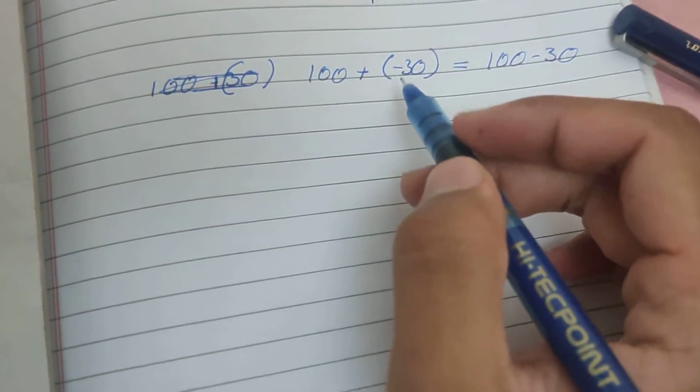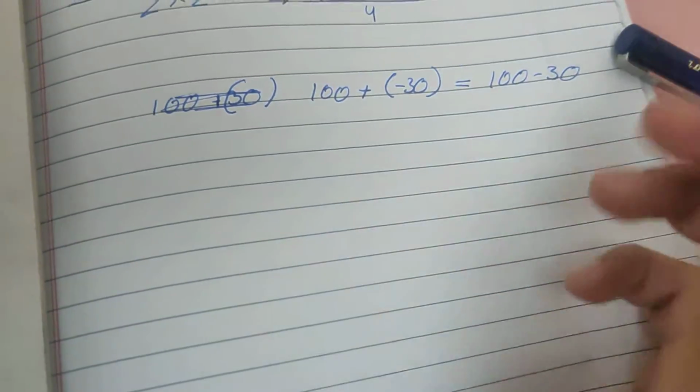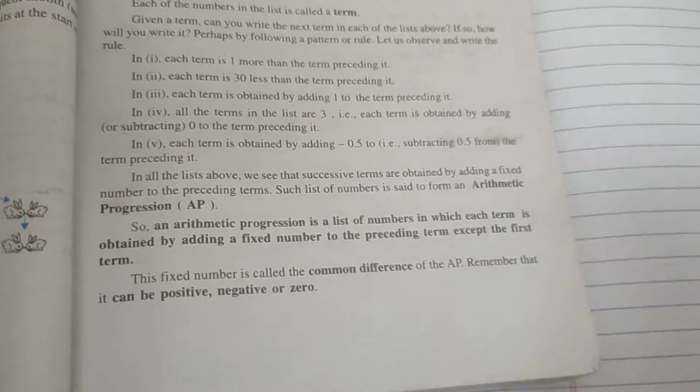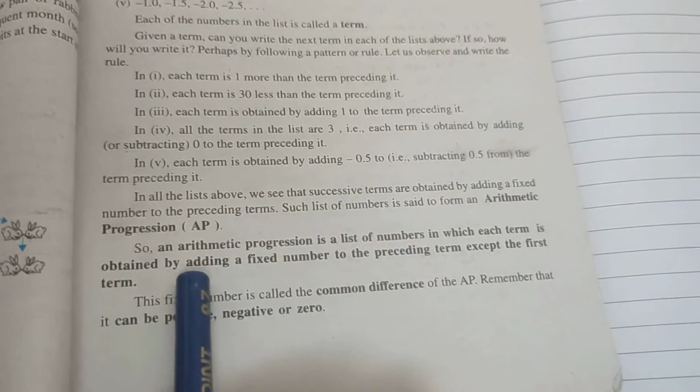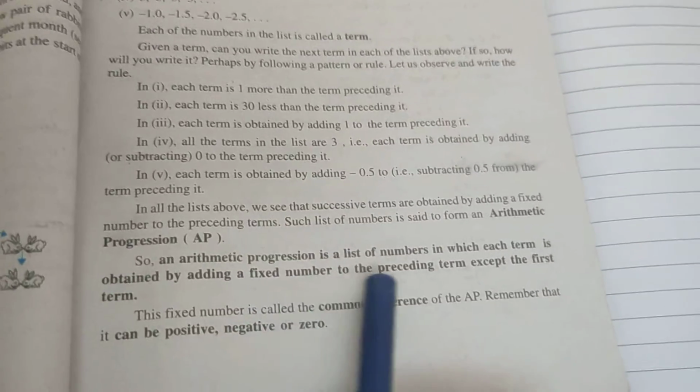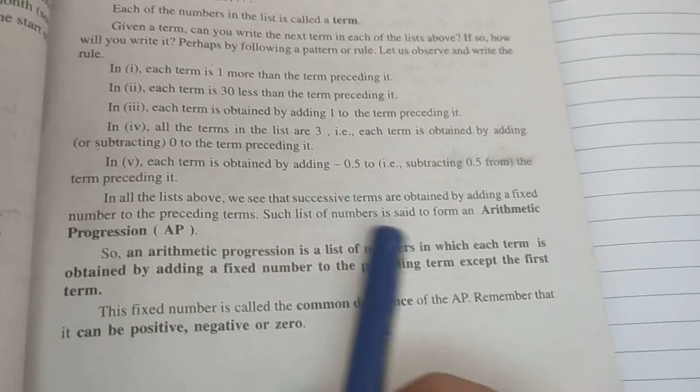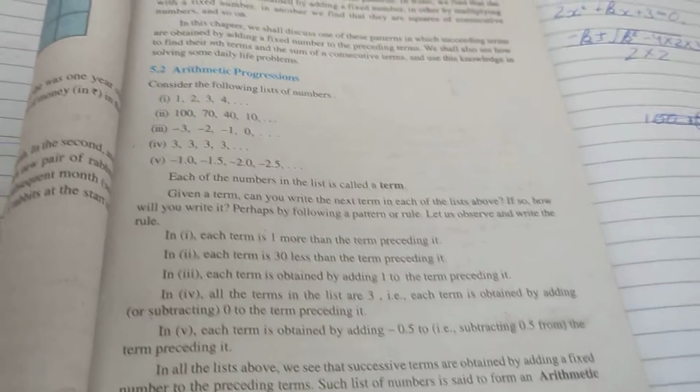So both are the same. We can even write subtraction in terms of addition too. That's why there's no need to particularly write by subtracting or adding a fixed number. You can simply write by adding a fixed number to the preceding term, except for the first term. Now why is the first term excluded?